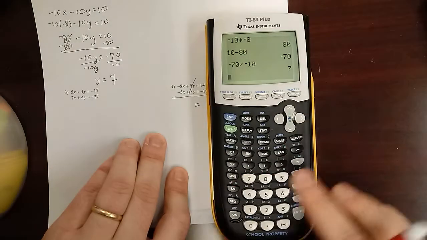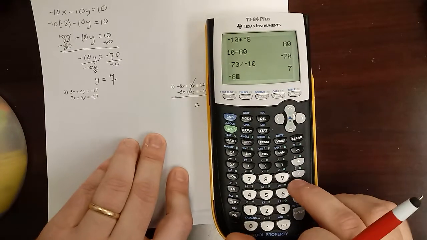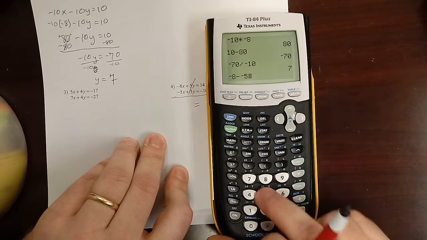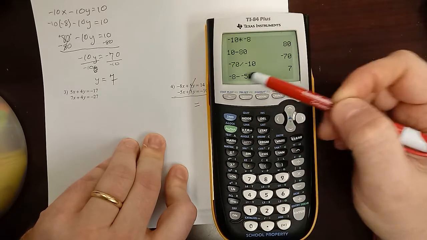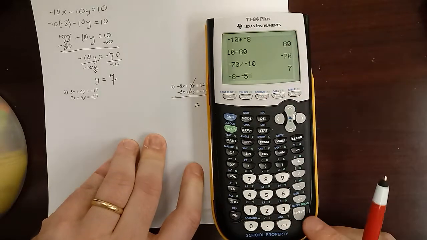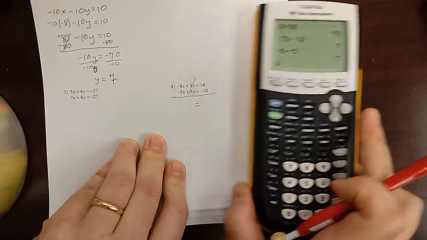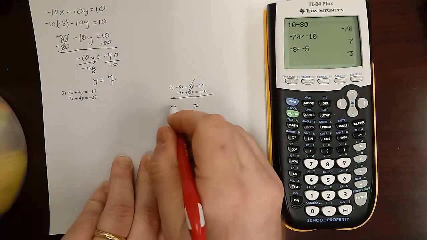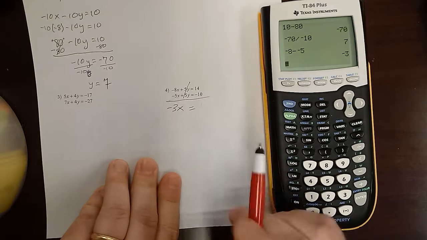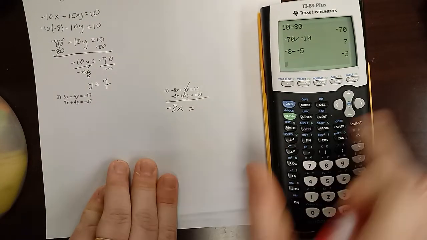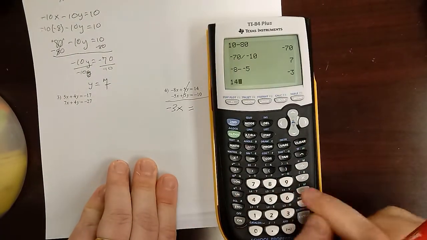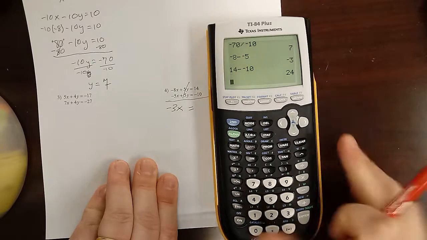But with these ones, be careful, because negative 8 minus negative 5. Notice how I did negative 8 and then minus negative 5. Super, super important. I got negative 3, so it's negative 3x. And here, 14 minus negative 10. It's not 4. It's 24.